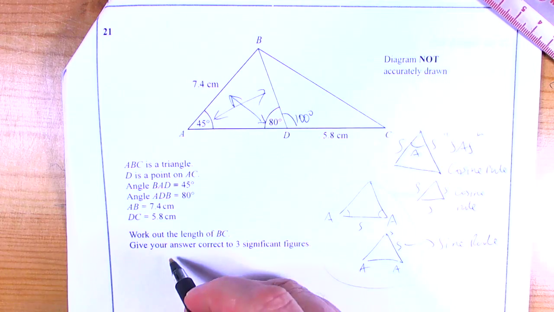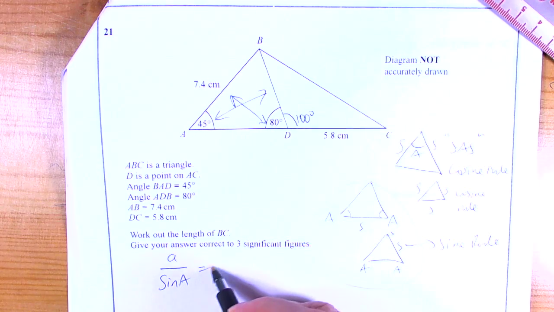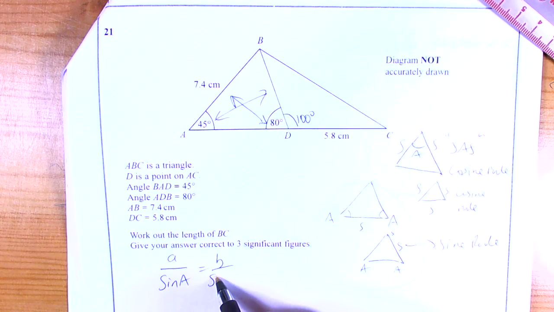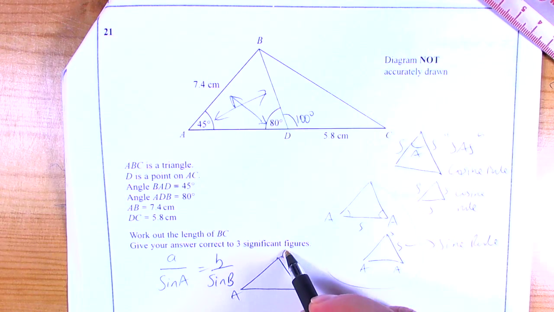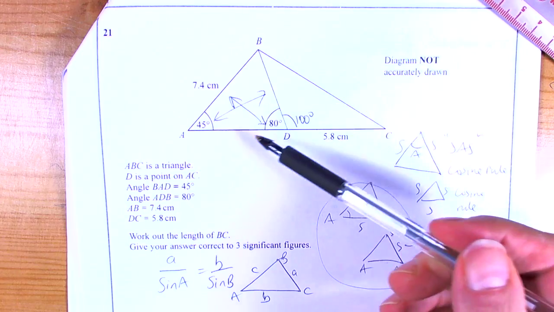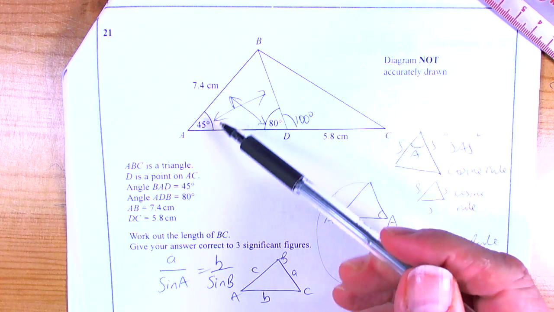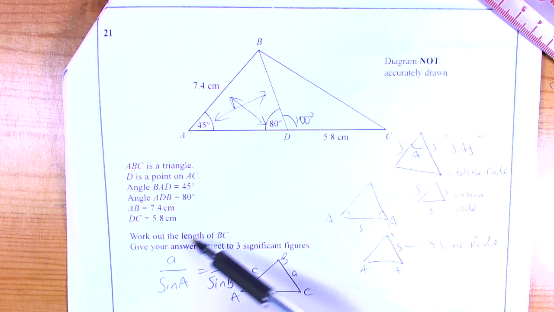From the front of the exam paper, the sine rule tells us that the length of little a divided by the sine of big A equals the length of little b divided by the sine of big B, and so forth, where we'd have a standard triangle going A, B, C, where that would be little a, that would be little b, and that would be little c. Quite often we just look at the triangles that they give you in the exam questions and label them up how we want, because these letters are interchangeable.